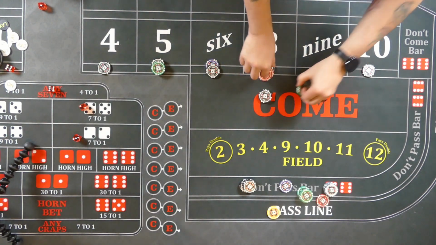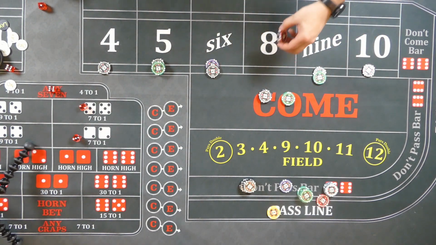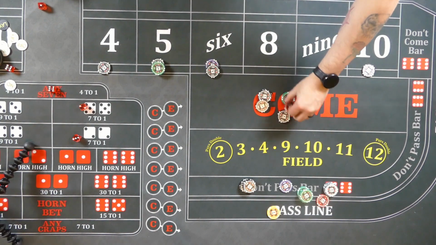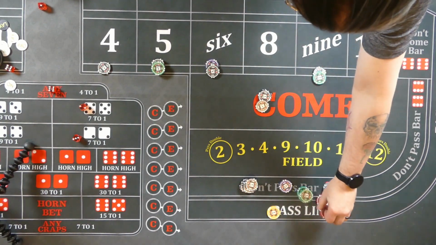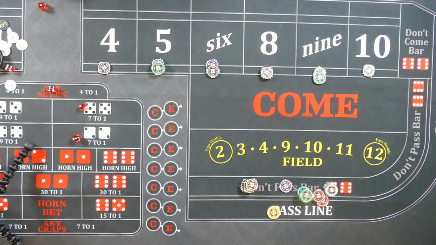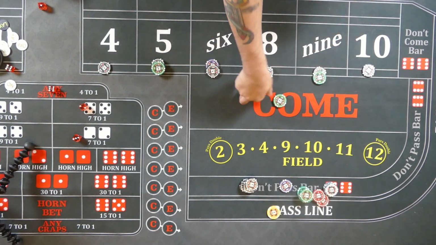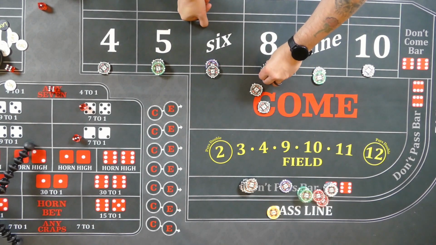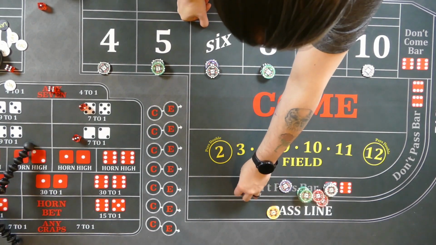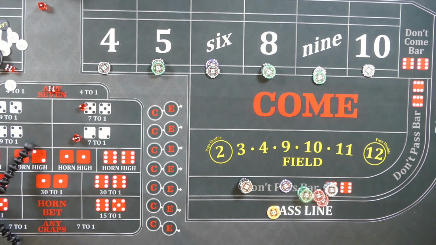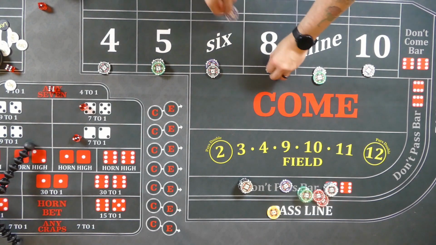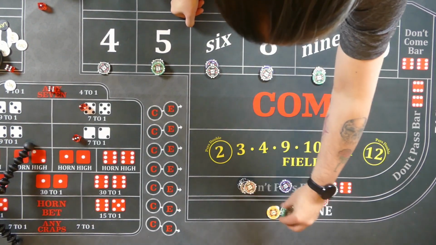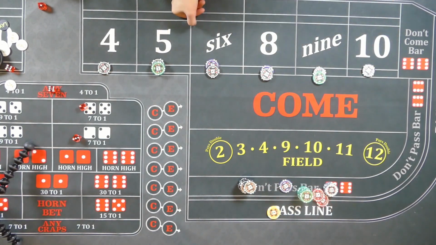So now, the 8. First time around, go to 300. Next time around, it pays 350. Maybe go to 450. And then the next time around, you go to 600 and collect.